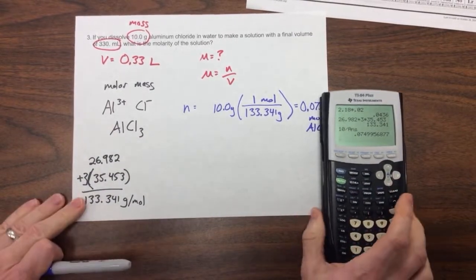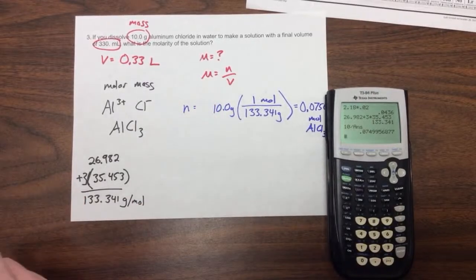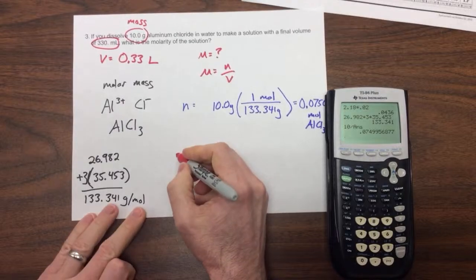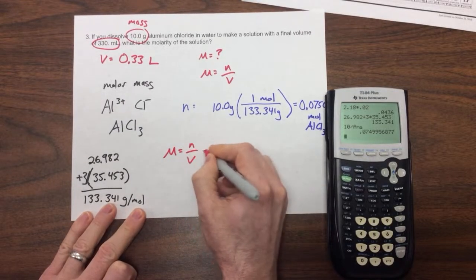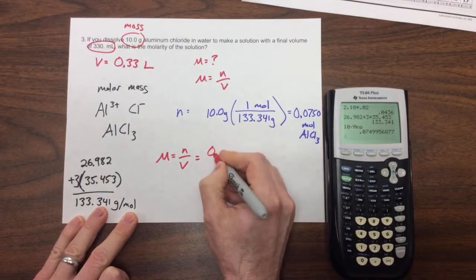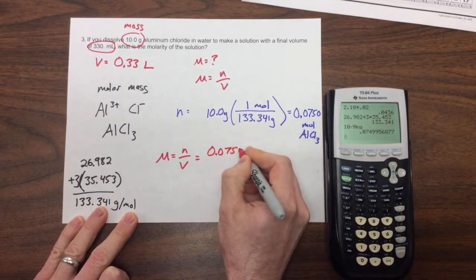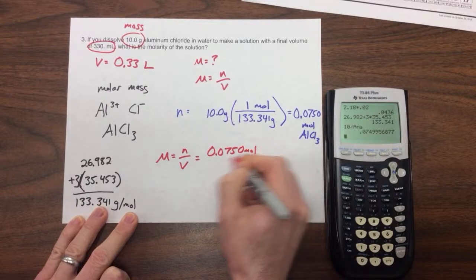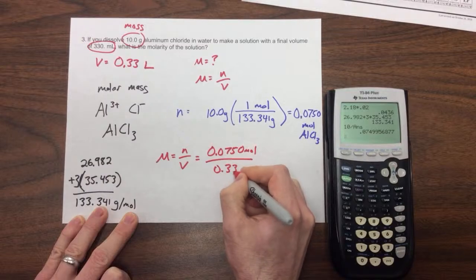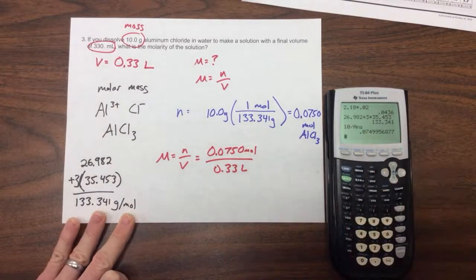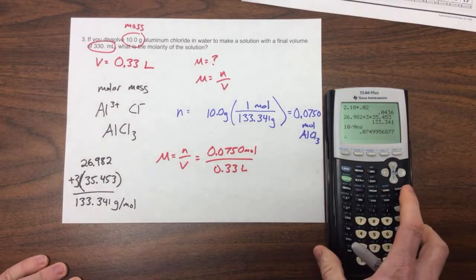What's remaining is to plug it into that equation, M equals n over V. Molarity is the number of moles over the volume, which is 0.0750 moles over, we had a volume of 0.33 liters. So once again, we can just leave this number in the calculator, all right?